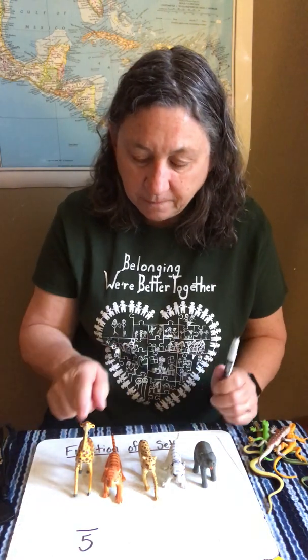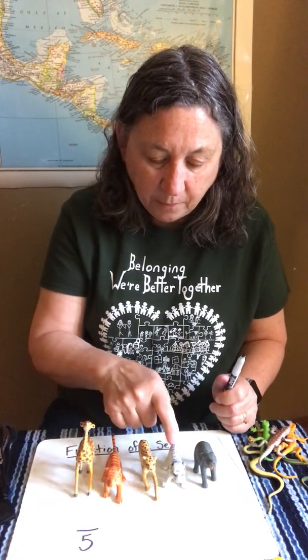What portion of these animals have stripes? 1, 2. 2 out of 5. 2/5 of the animals have stripes. What portion of the animals do not have stripes? 1, 2, 3. 3/5 of the animals, 3 out of 5, do not have stripes. So that's how it works.